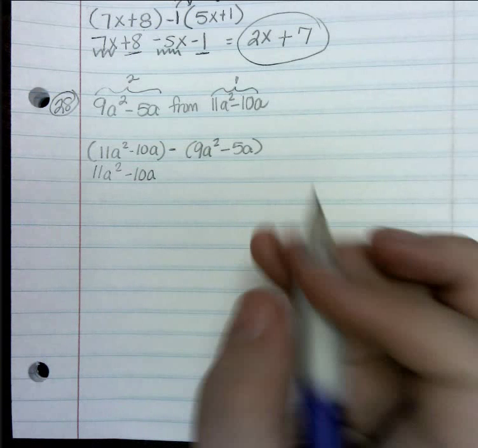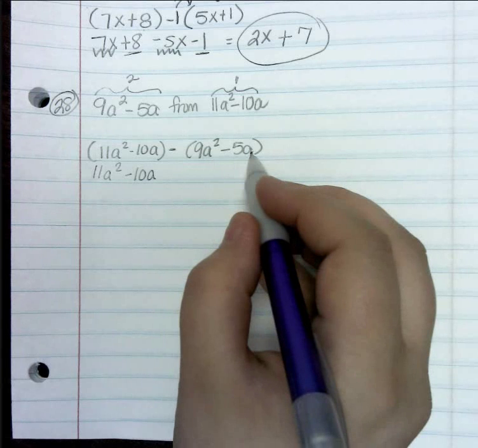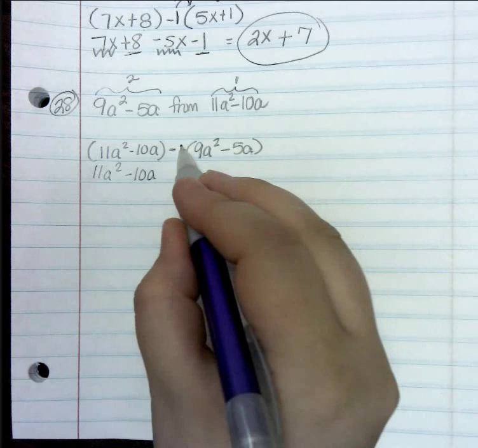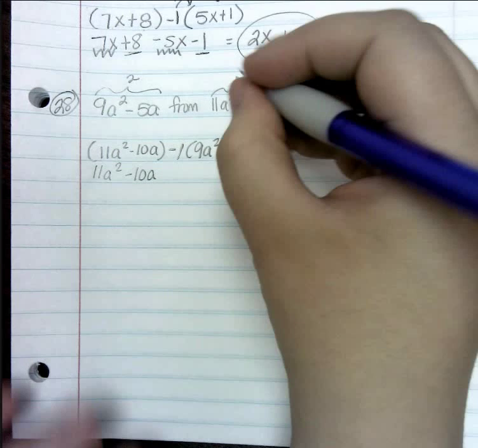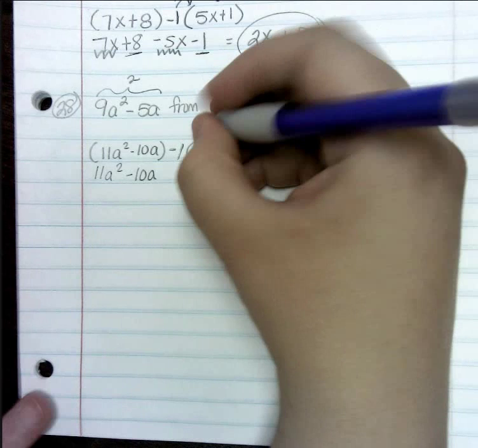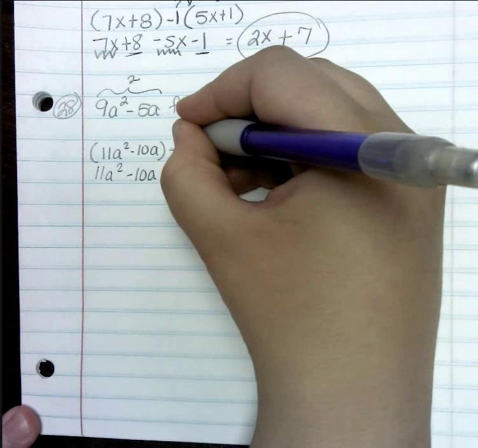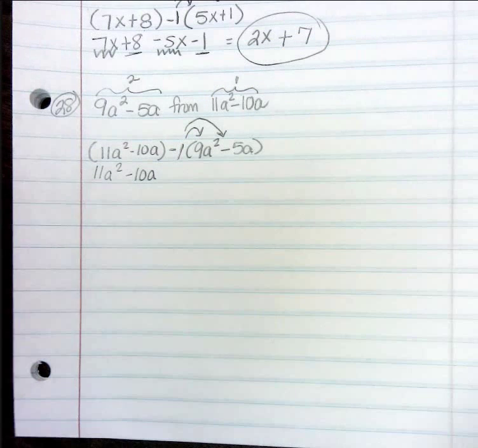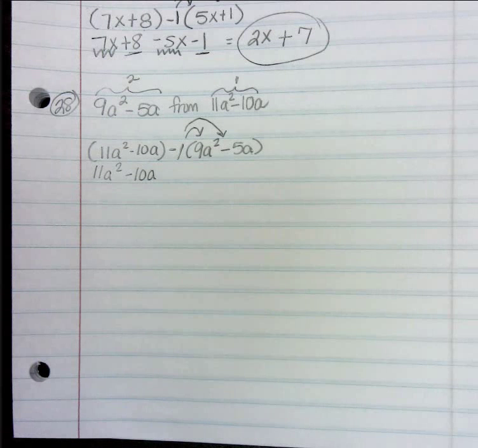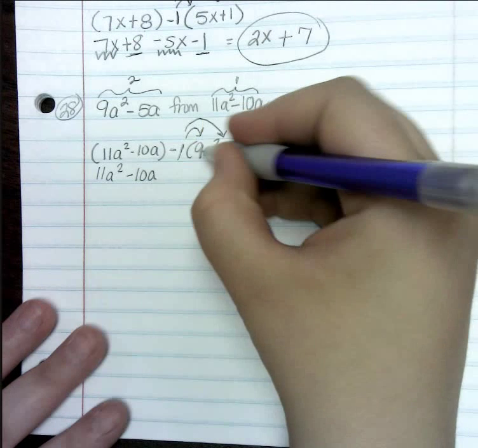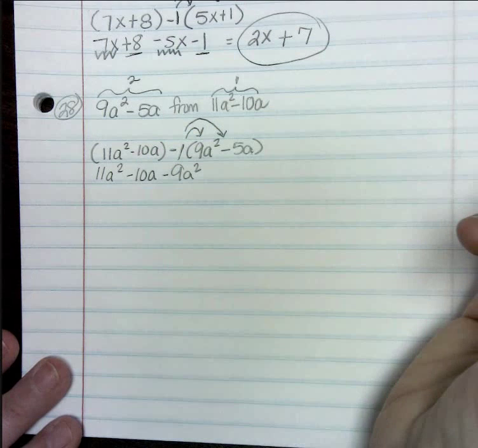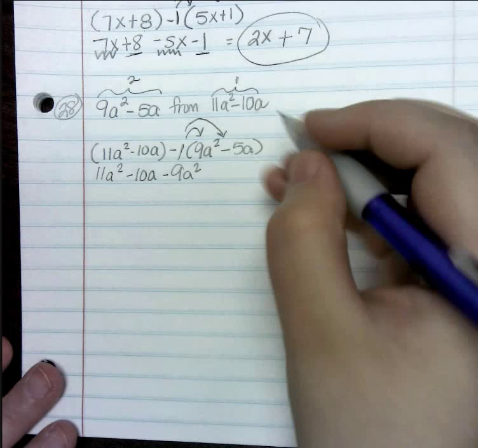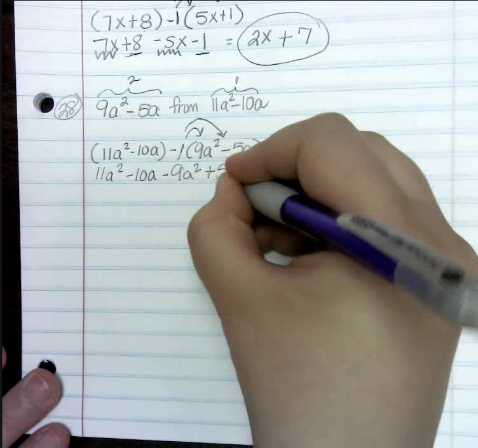Then, can I combine these two terms? No. Is there anything multiplying out in front? Yes. It's a negative 1, and this is how it's going to be for all of subtraction. So I'm going to distribute that negative 1 into both sets of parentheses. So negative 1 times 9a squared is negative 9a squared. Negative 1 times negative 5a is positive 5a.